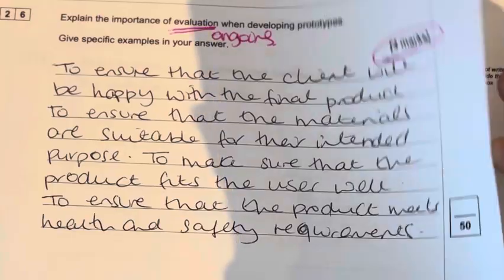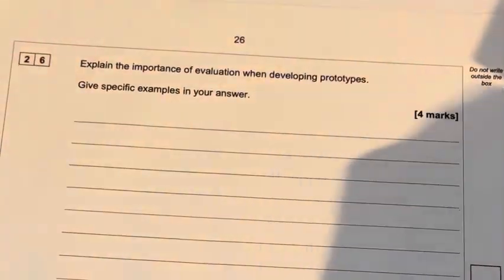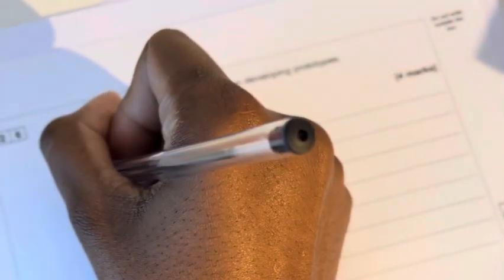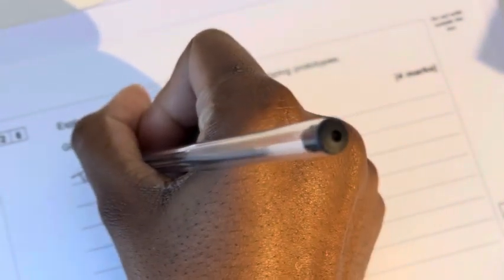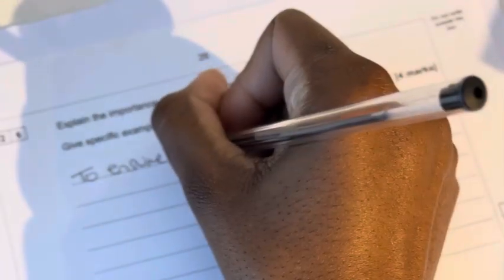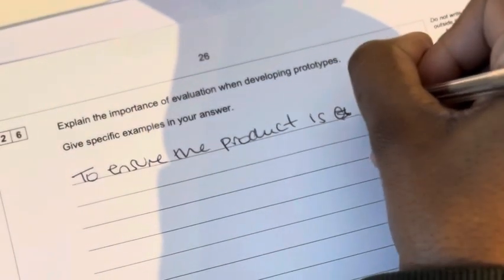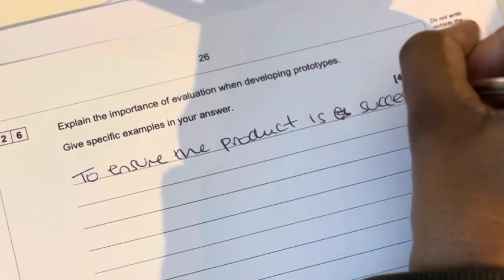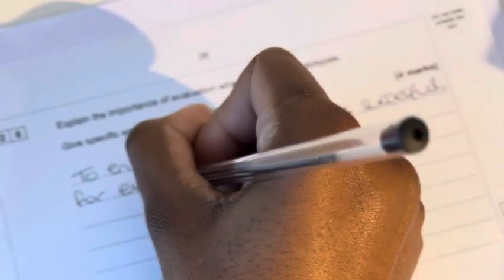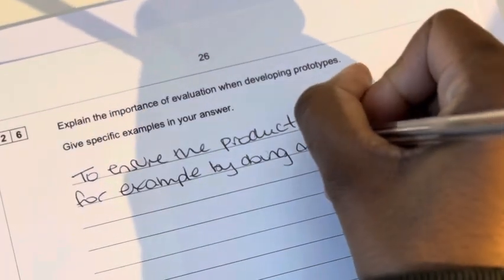Now, let's rewrite the answer and do it better. So, we can say that evaluation is used to ensure the product is, spot that wrong, successful, for example by doing a client interview, which lots of you have done.